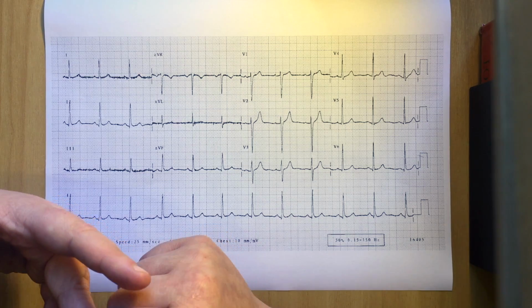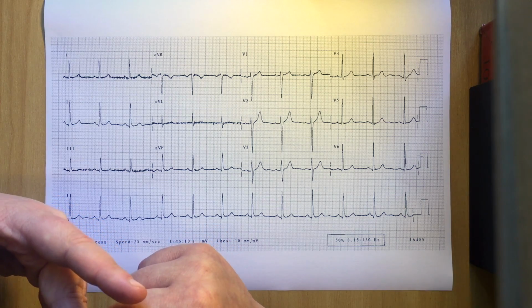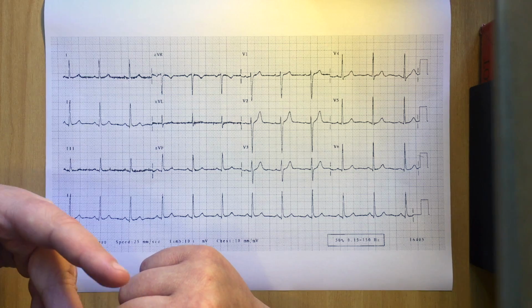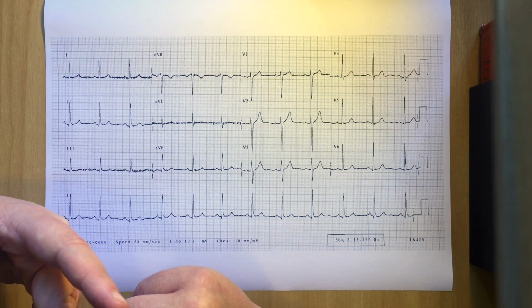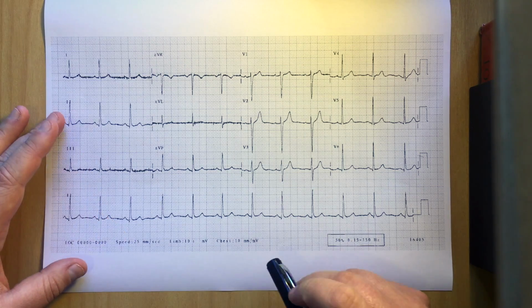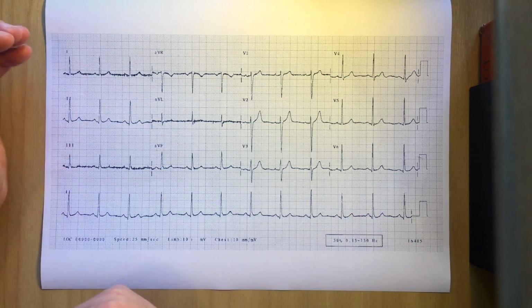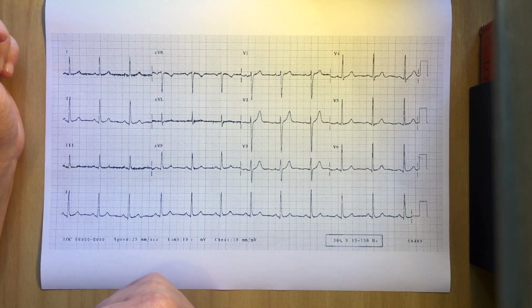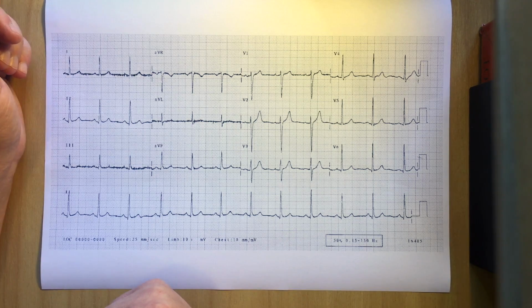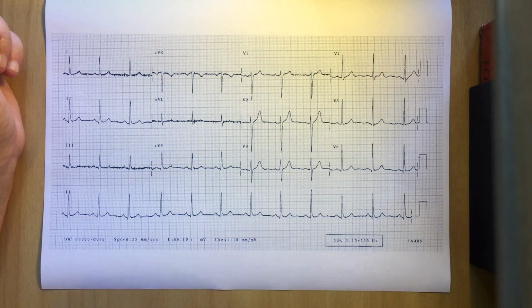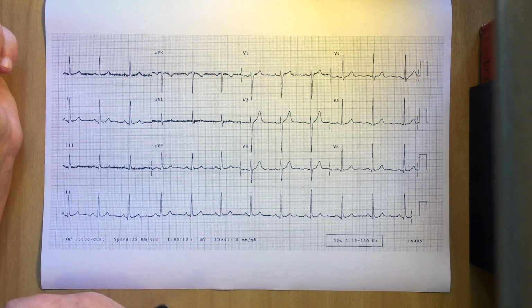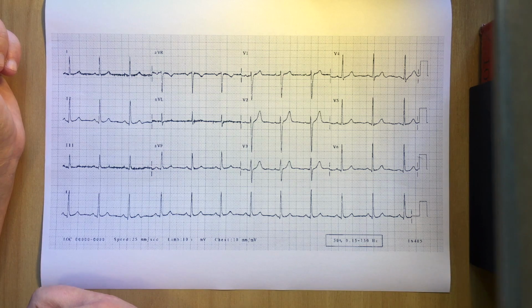So just summing up once again, we can calculate the rate in an ECG recording by either taking 300 and dividing it by the number of large squares in between two R waves, or, and especially when the heart rate is irregular, we can count the number of R waves or QRS complexes in the whole recording and then multiply it by 6. So that is how you interpret the rate.